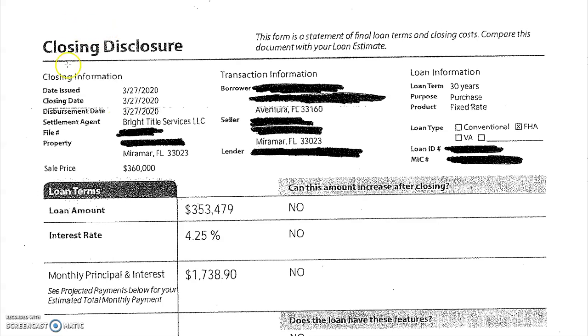All right, now here in this section we have the closing information. In this section of a closing disclosure, you're going to see the date of closing, disbursement date, and so on. Also, you will see the borrower name, seller's name, and lender information. Sales price will be here, and the loan information: the term of the loan, the purpose of the loan, the product, and the loan type. In this scenario, it is an FHA loan.